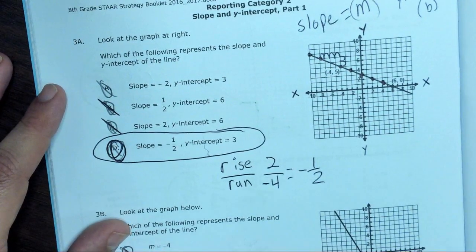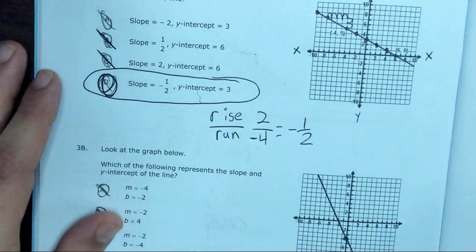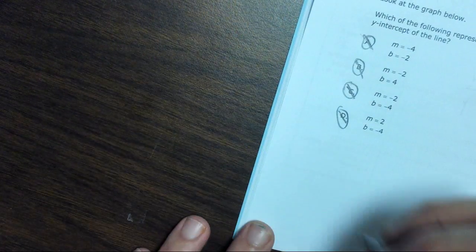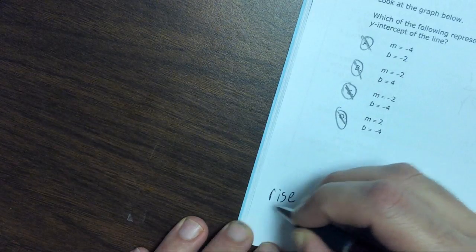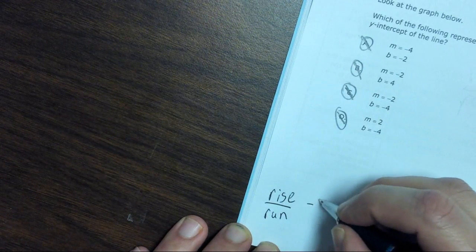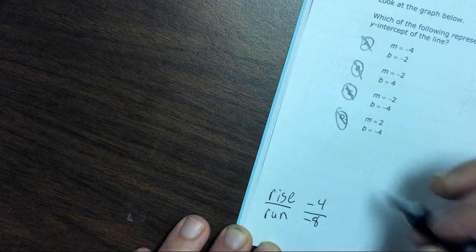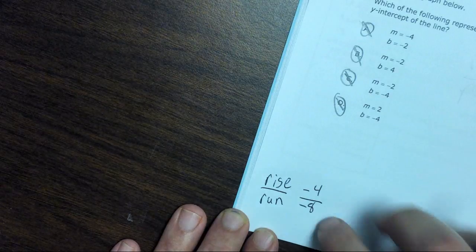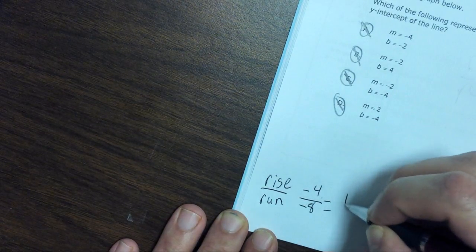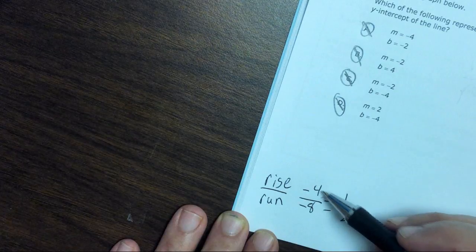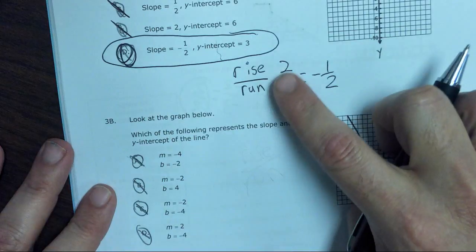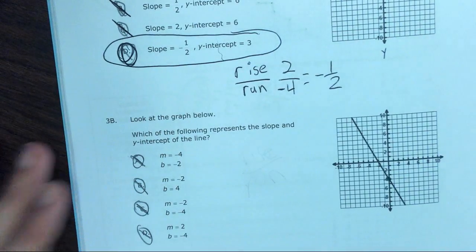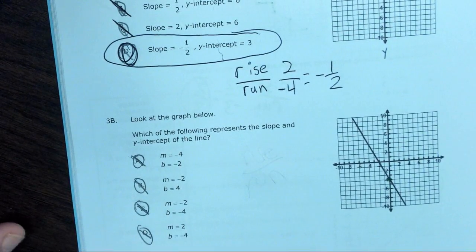Alright, let me talk to you about something else real quick. Let's just pretend we had another problem, and you had negative 4 over negative 8. Hey, 2 negatives make a positive. You would type this in your calculator like we just did, and you would get a positive 1/2. 2 wrongs make a right. Only time it's negative is if one of them is negative. 2 positives make a positive, 2 negatives make a positive, 1 negative gives you a negative.